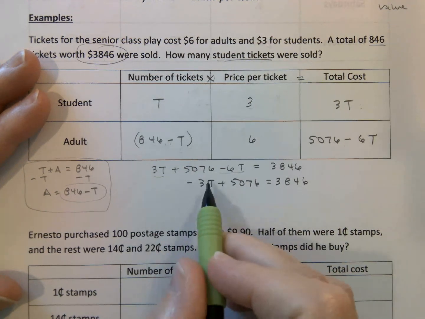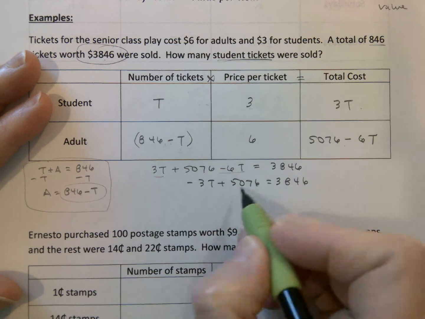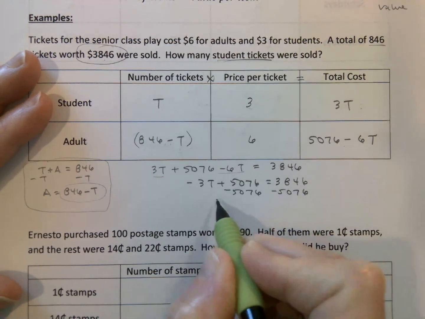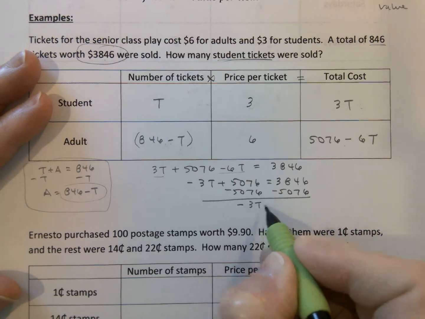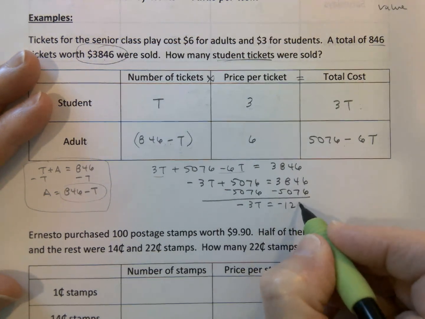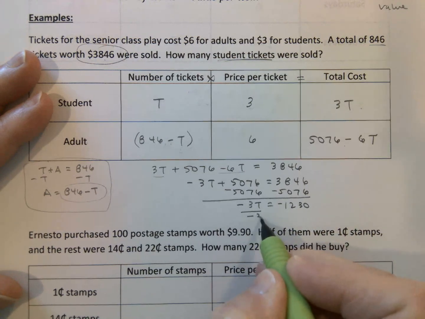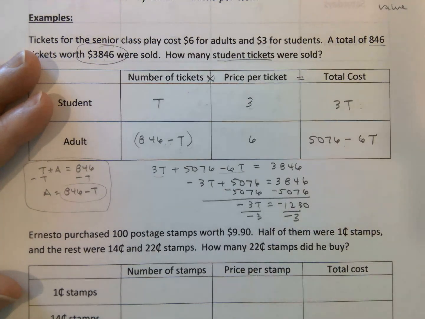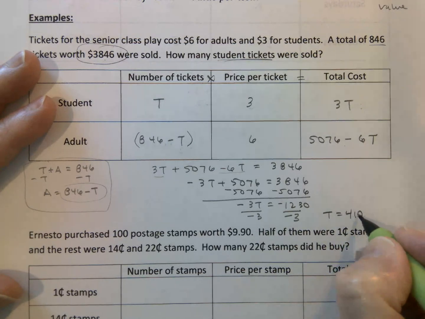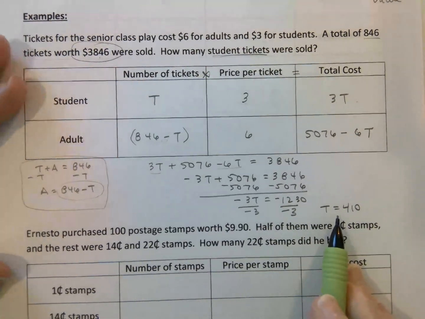I will keep the variable term on this side. And so I'm going to get rid of the 5,076. And you can see now that I'm going to have a negative sign on both sides, which is fine. So I have 3846 minus 5,076, which is negative 1,230. And when I divide both sides by negative 3, I end up with 410. Okay, now it's important to think about this.